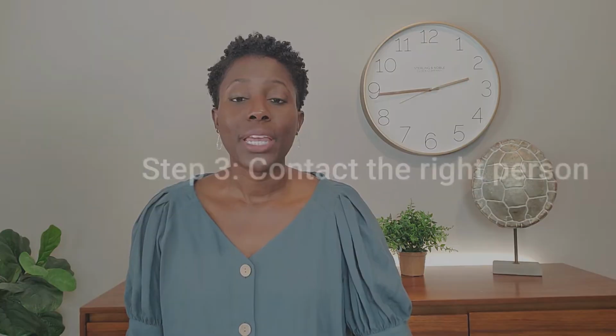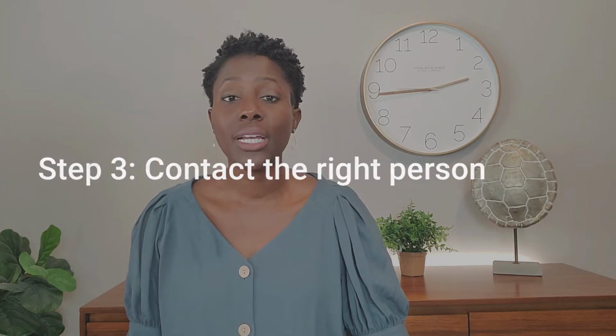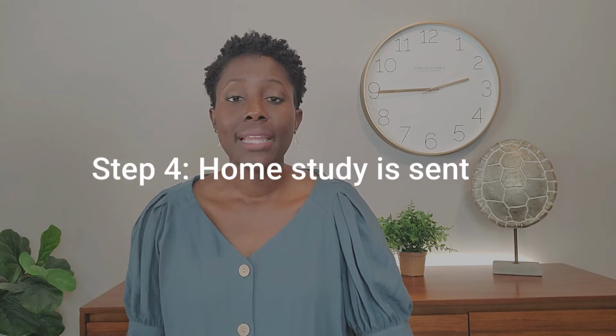The third step is to contact the phone number that's attached to that child's picture or whatever other contact number you need to call, and let them know that you're interested in that specific child or children that you want to adopt, and ask them how they can assist you through the adoption process. Step number 4, okay, the agency who completed your home study, they will send your home study report to that caseworker that is assigned to that child.